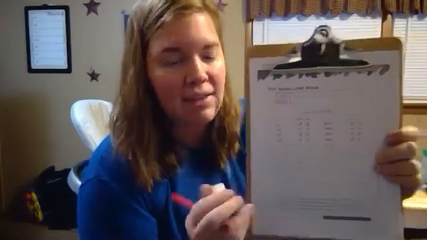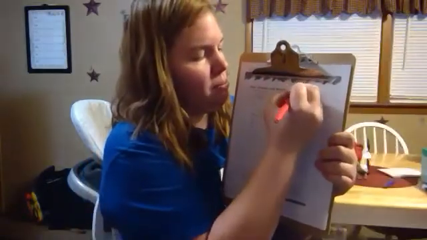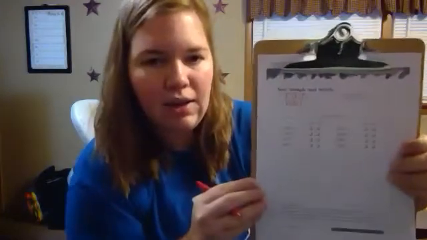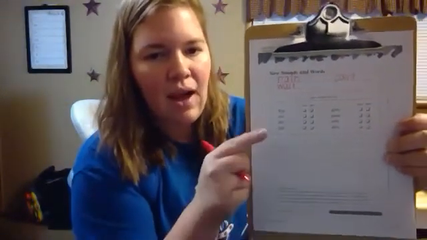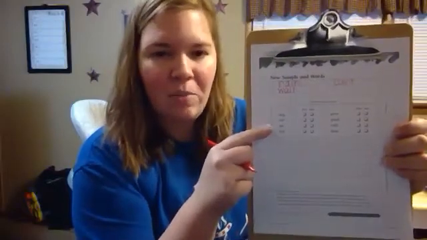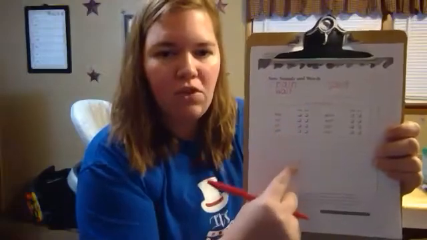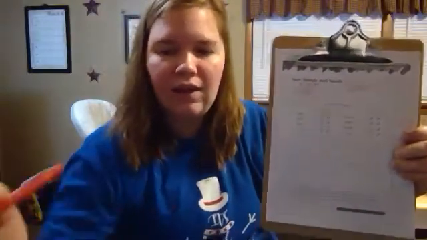W-A-I-T. Wait. And number 3, paint. P-A-I-N-T. Paint. As always, practice reading and spelling your high frequency words. Choose one from each column to write a sentence on the lines.